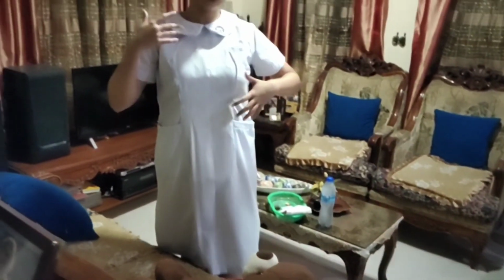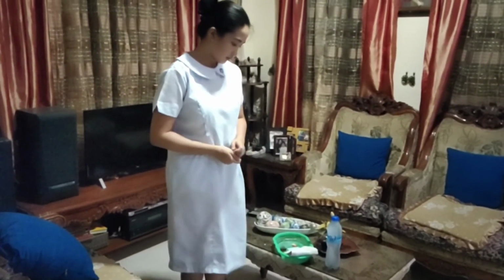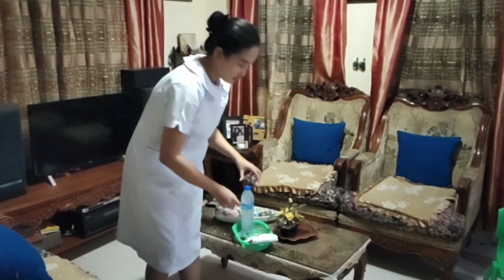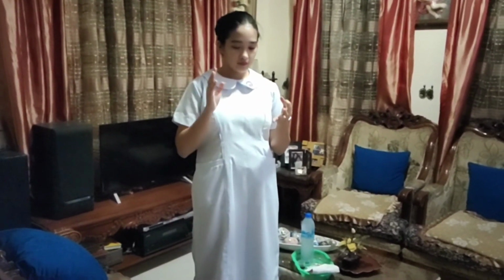So after that, we need to wash our hands. So for evaluation, evaluate using the following criteria. The 10 rights are followed: the right patient, right medication, right dosage, right route, right time, right documentation, right client education, right to refuse, right assessment, and right evaluation. The correct site is used, effectiveness of medication assessed, any side effect promptly identified.